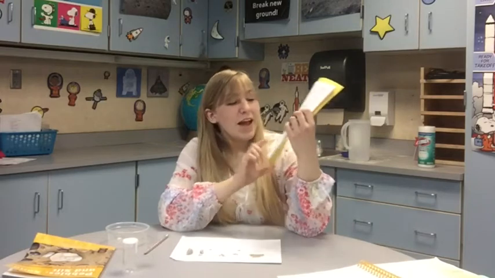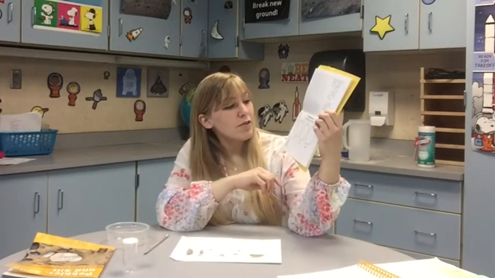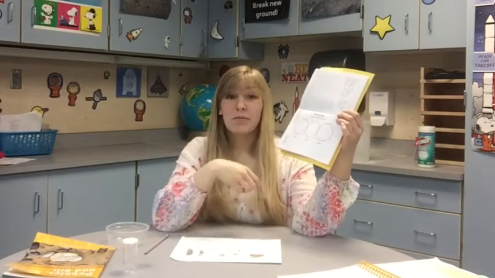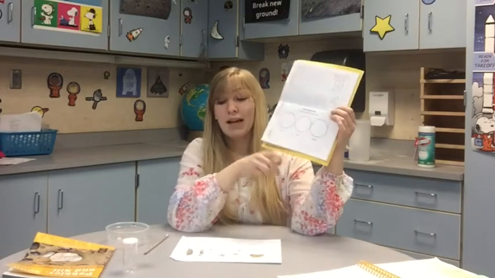So grab your notebook and let's look at our page. It says river rocks by size. How else can rocks be sorted by size? Right, with your fingers. You can pick them apart by comparing them to the bottom.